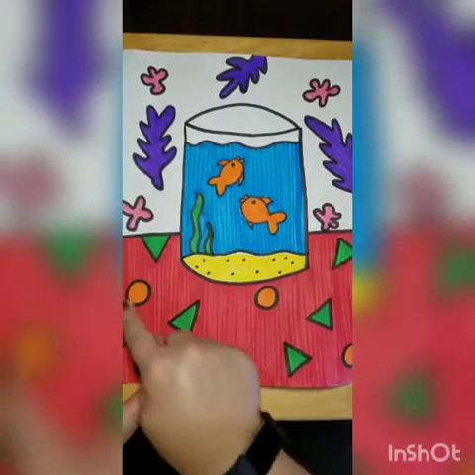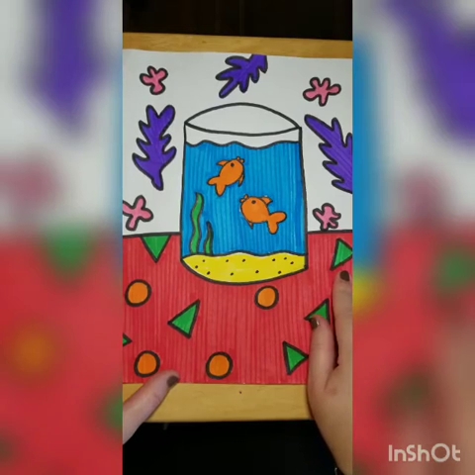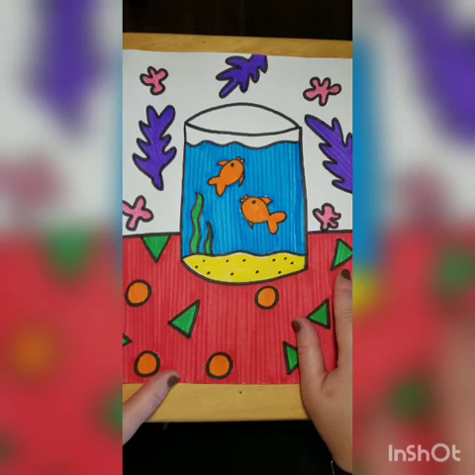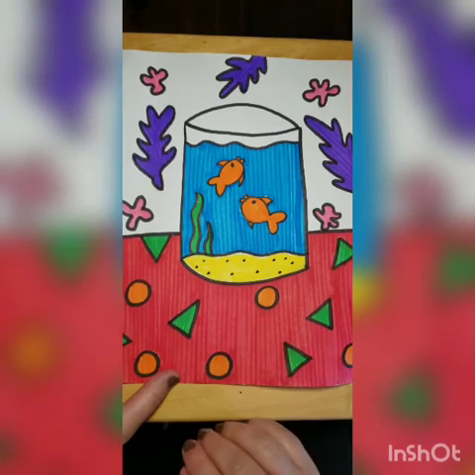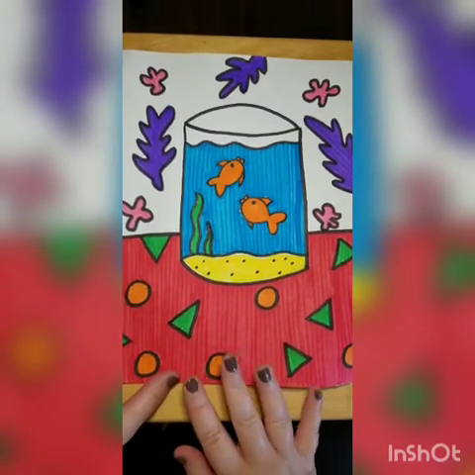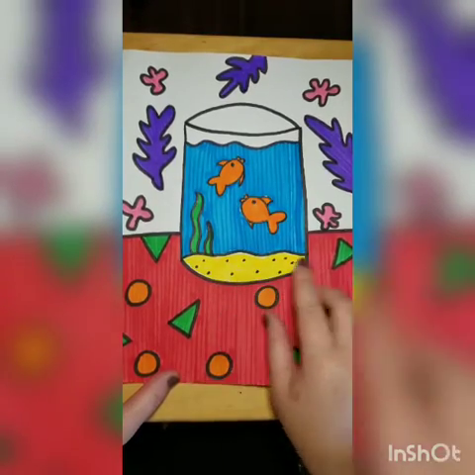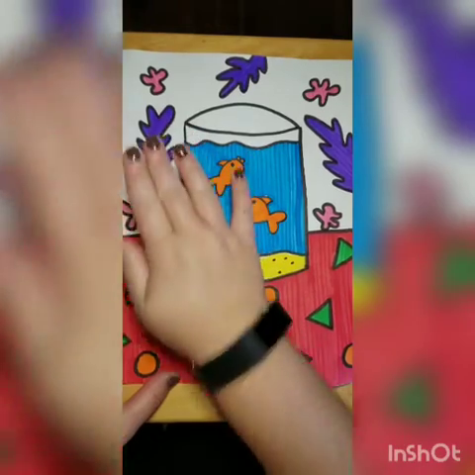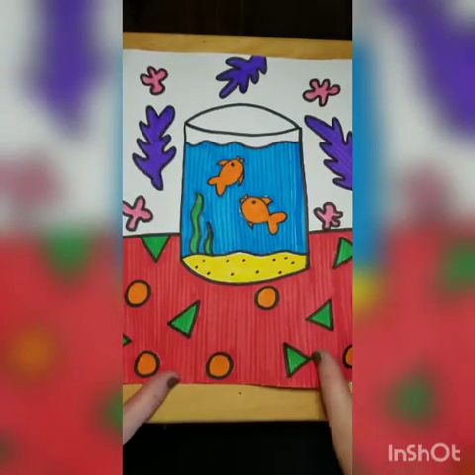All right. Down below on the table, we have geometric shapes. Those are the shapes that you all know that have a name, like heart, circle, triangle, rectangle, any shape like that. So we're going to use those two different kinds of shapes in our picture. We're going to make a fishbowl like Henri Matisse would, and then we're going to add our organic shapes and our geometric shapes to the table. All right, so let's get started.